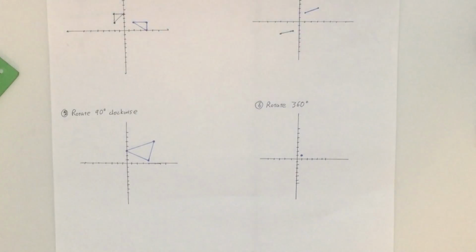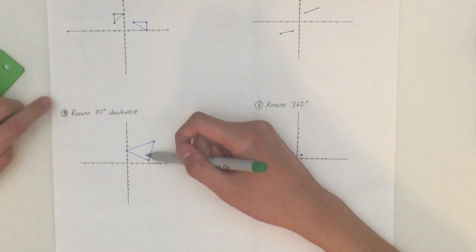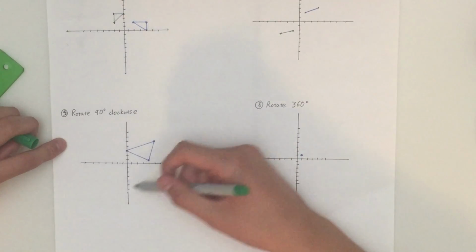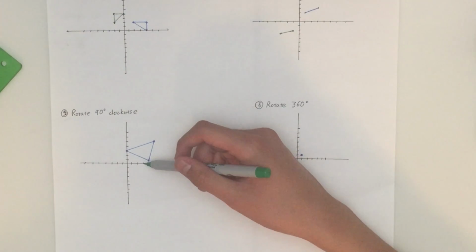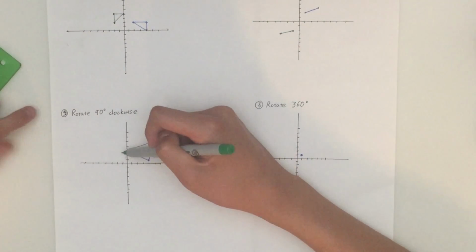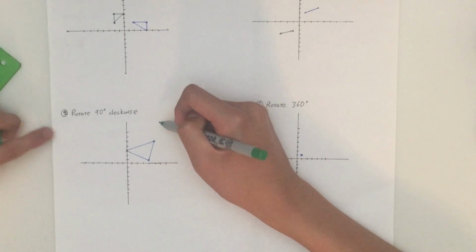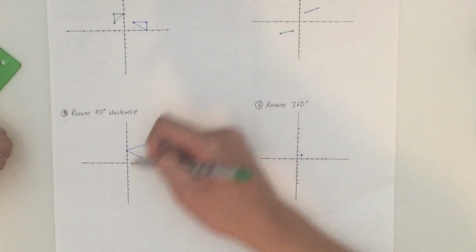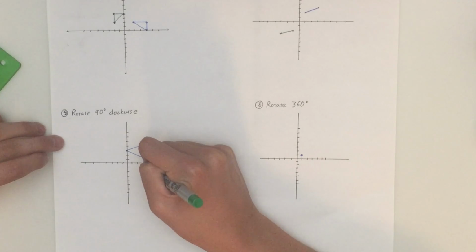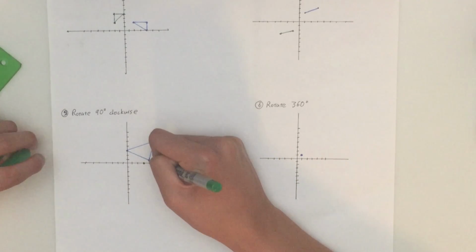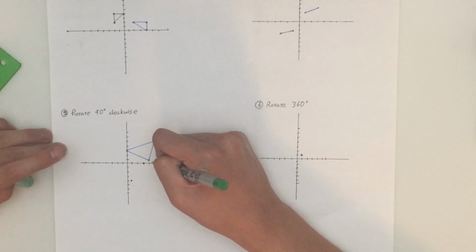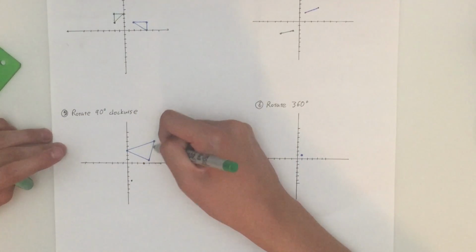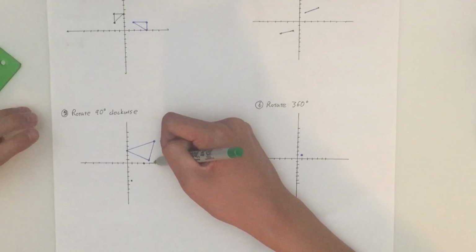So the next question asks us to rotate it 90 degrees clockwise. And if you remember from before, 90 degrees clockwise is the same as 270 degrees counterclockwise. And we know that the rule is for 270 degrees counterclockwise, (x, y) changes into (y, negative x). So we'll just do that now. 0, 3 would change into 3, 0. 4, 1 would change into 1, negative 4. 5, 5 would change into 5, negative 5.